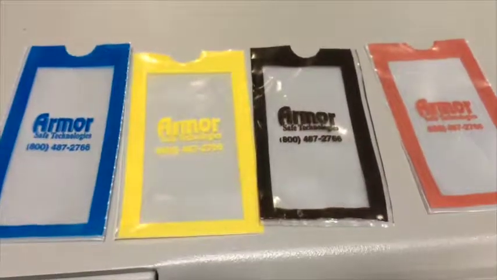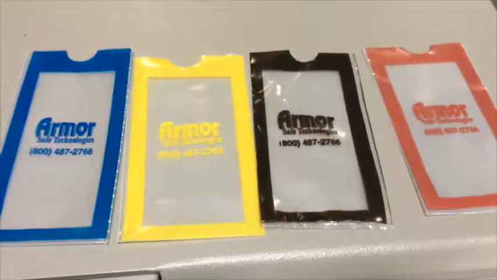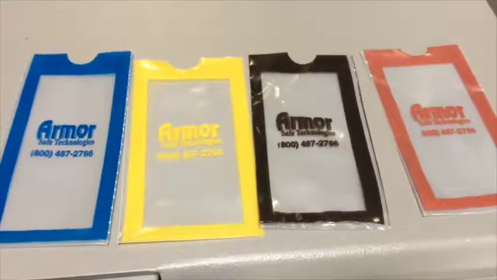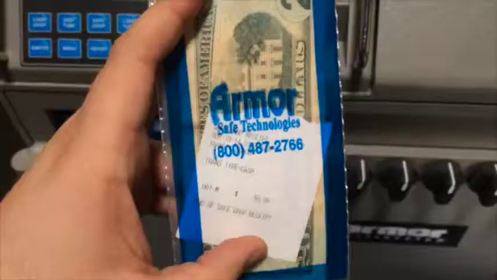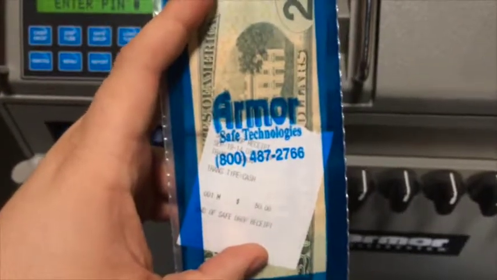Your safe comes with many colored envelopes. You can decide what you want them to be, whether they're shifts or days, but select one and put your money and receipt in it. Once your money and receipt are in the envelope, you will then take it and put it in the safe drop tray. Slide the tray out, set the envelope in, and then close the tray. A false bottom opens and drops that money.